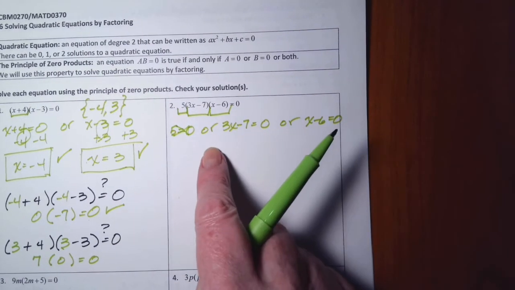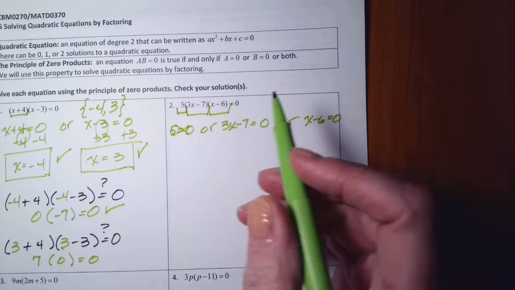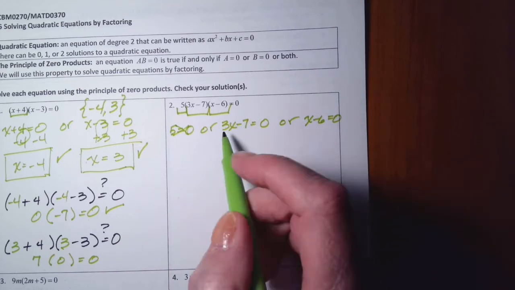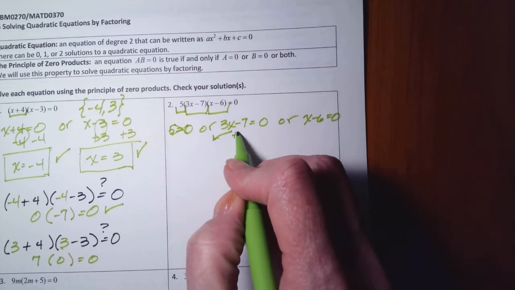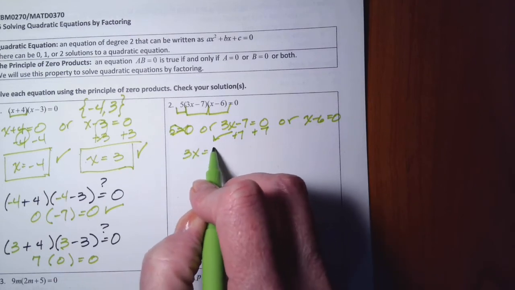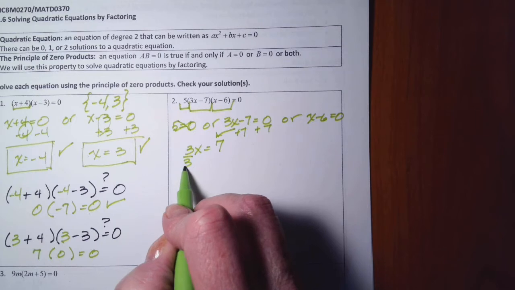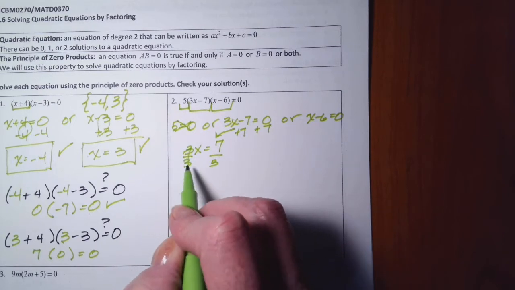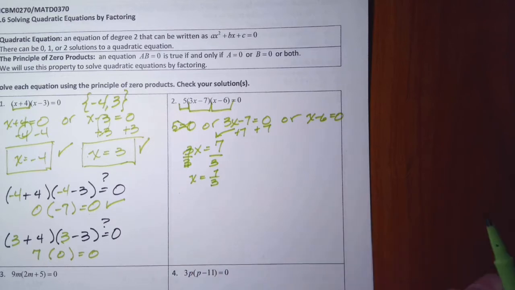So the only thing I really have to look at here is the 3x minus 7 and the x minus 6. So if I have 3x minus 7 equals 0, if I add 7 to both sides, I get 3x is equal to 7. And then to get the x by itself, I divide both sides by 3, and I get that x is 7/3.